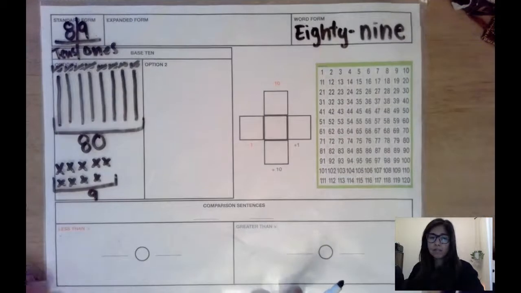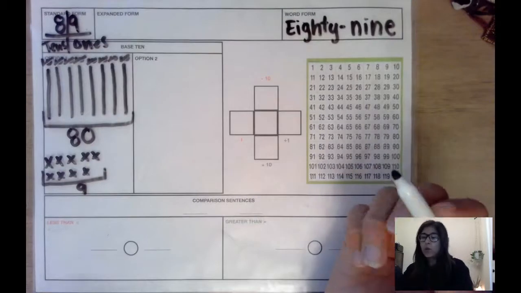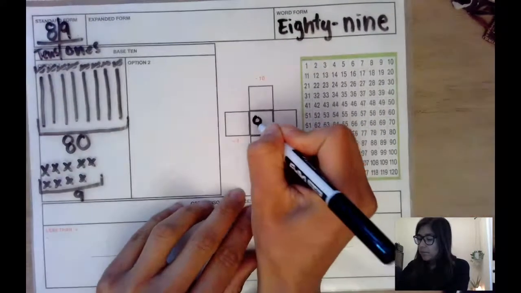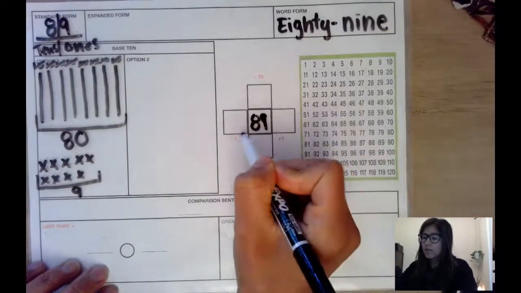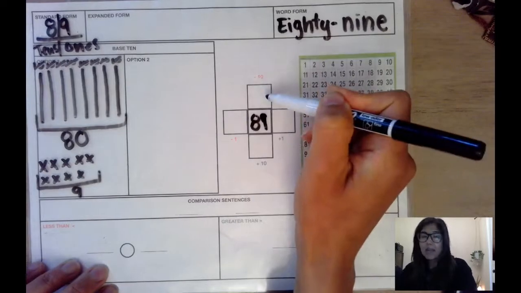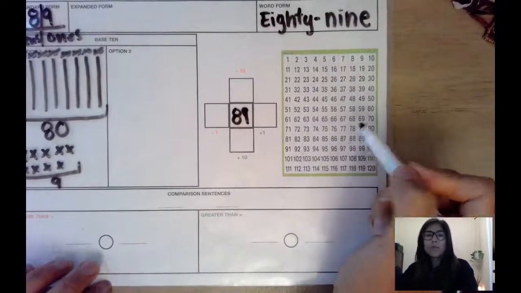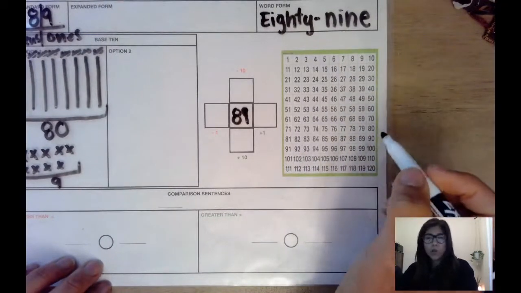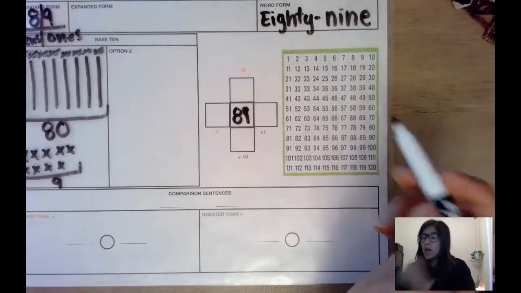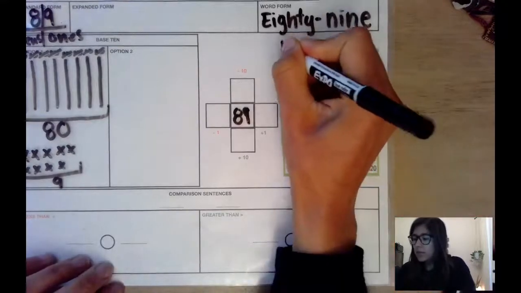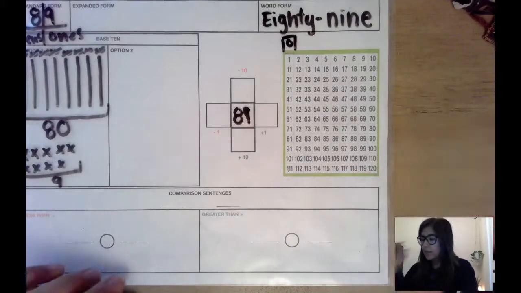Okay, now moving on. You're going to do it, but not yet. Okay, we're going to move on right here. So now I'm going to show the number 89, and I'm going to find the number that is 1 greater than 89, the number that is 1 less than 89, 10 less, and 10 more. And if you have a 120s chart in your home, great. If not, you can create your own on a sheet of paper. We always start at 0 to 120. Okay, that's something that's very simple to do.